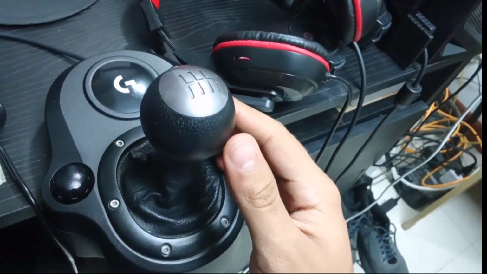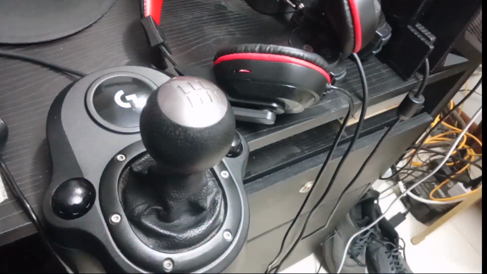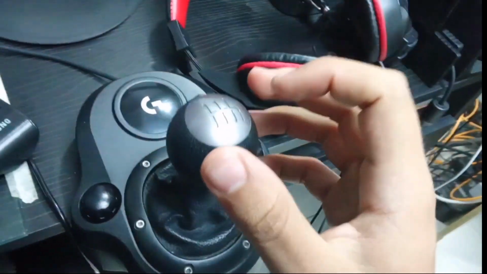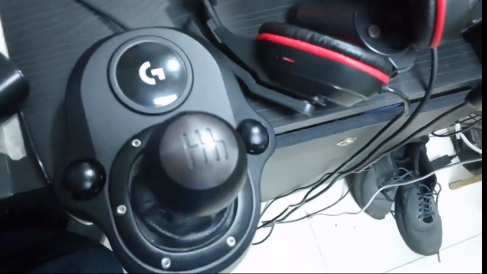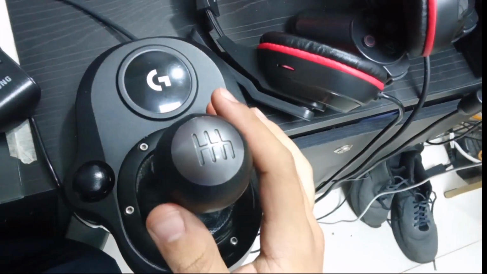Now, the first contact is the first gear. This is normally called an H shifter, in H. Now, as I said, while we are going to change to another gear, we will have to press the clutch.